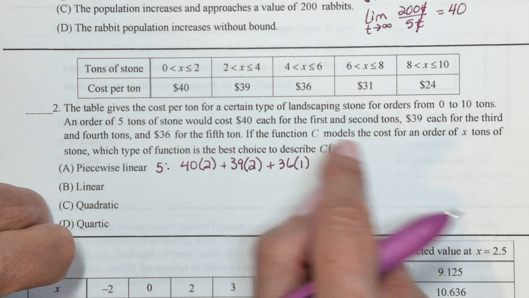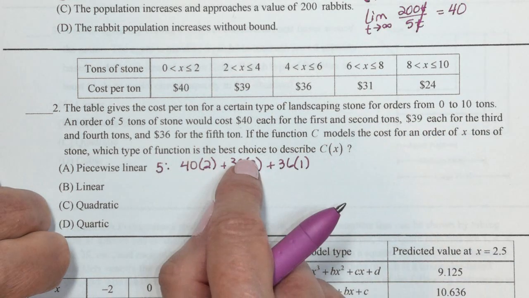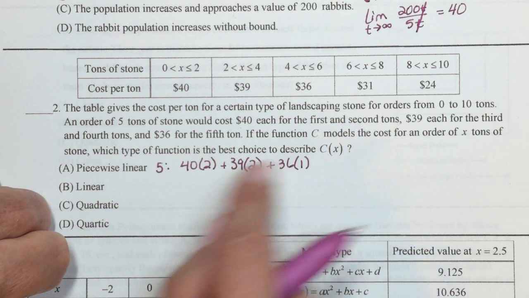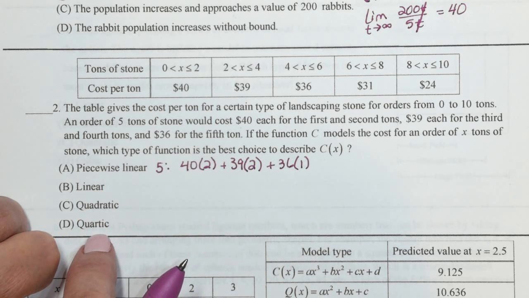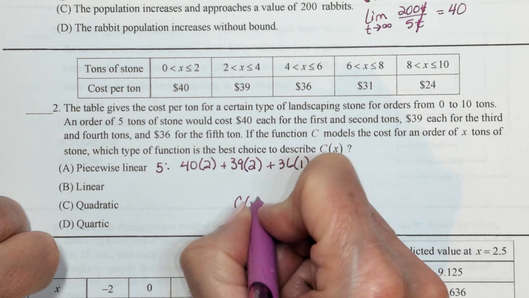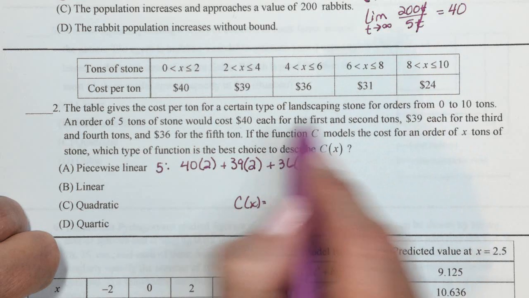If the function c models the cost of an order of x tons, which type of function is the best choice to describe c of x? Piecewise linear, linear, quadratic, quartic. Let's write the function for c here. These are definitely going to give us different pieces.